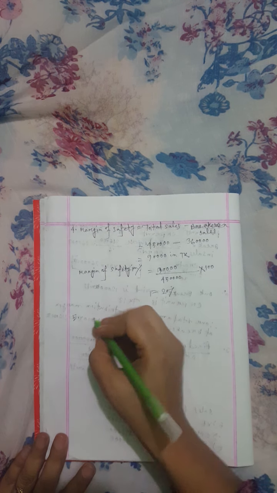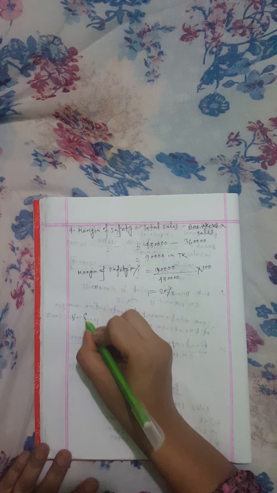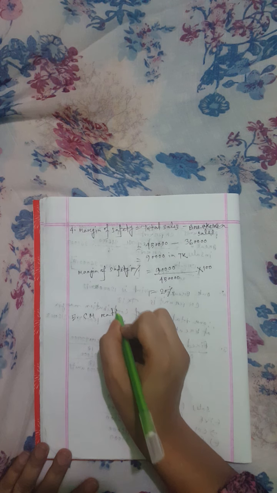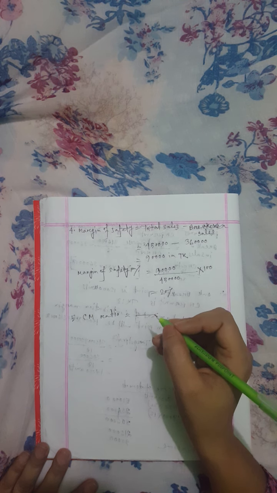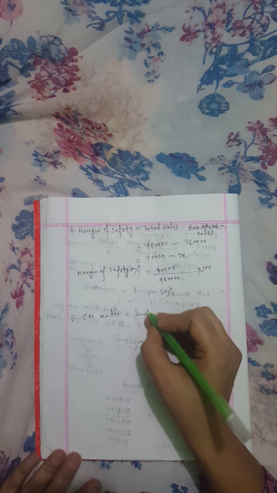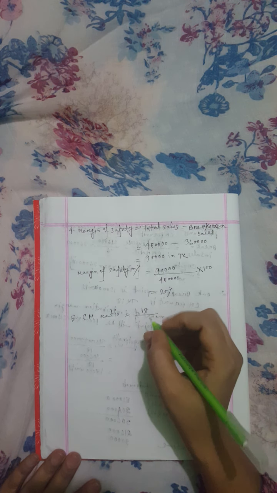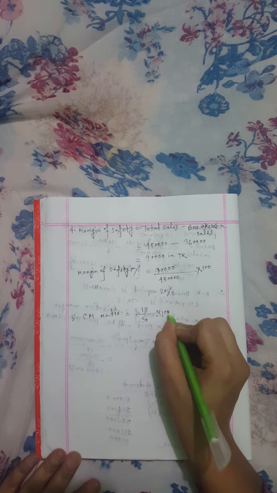Now requirement 5. In requirement 5, it is asked what is the company's contribution margin ratio, which we calculated in our previous requirement. If you want to calculate contribution margin ratio, at first we have to write contribution margin per unit, and we have to divide by selling price per unit, into 100. So we get here 60% contribution margin ratio.